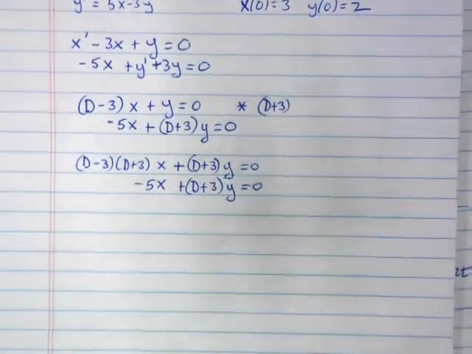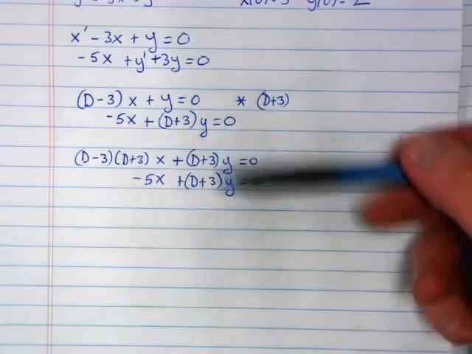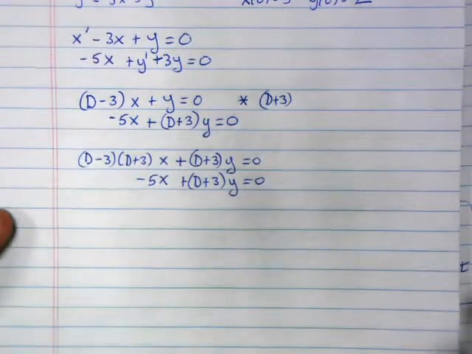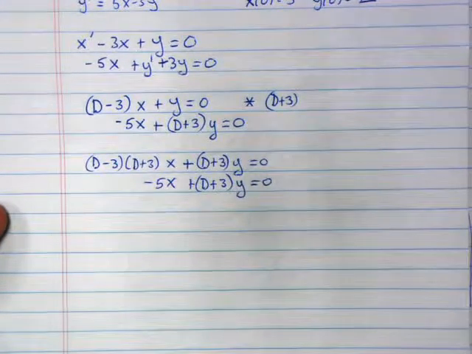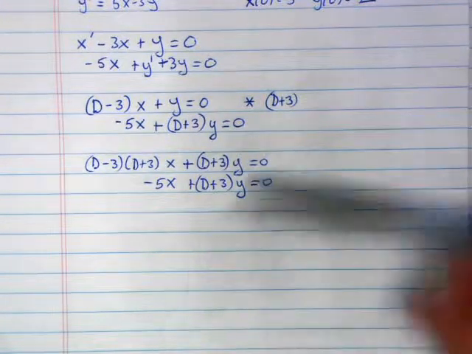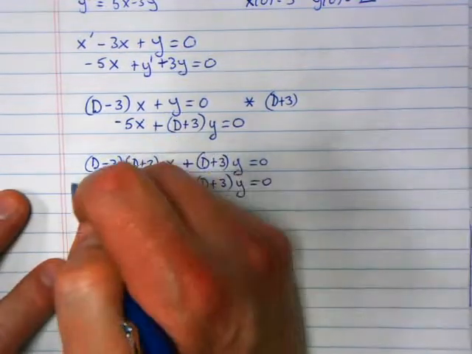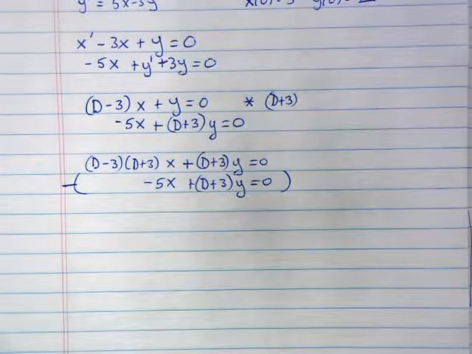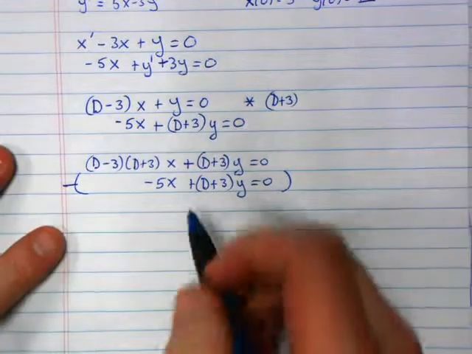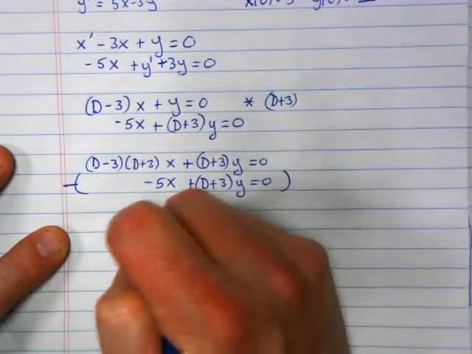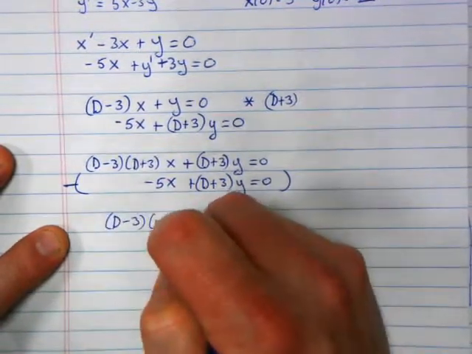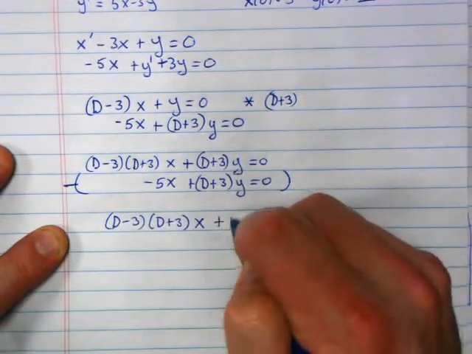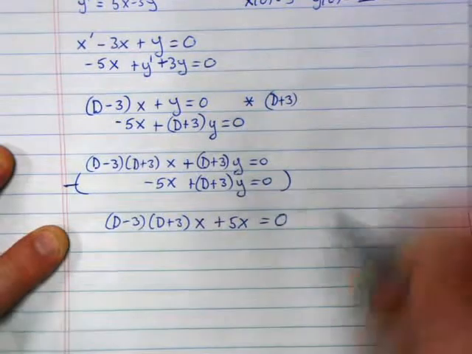Now what? Subtract the two equations and the y goes away. Wait, doesn't one of them need to be positive, one negative? That's why we're subtracting. Normally we make one positive and one negative. Your other option is to leave them the way they are and just subtract the two equations. And the y's go away anyway. All right, so we have d minus 3 times d plus 3x plus 5x equals 0.